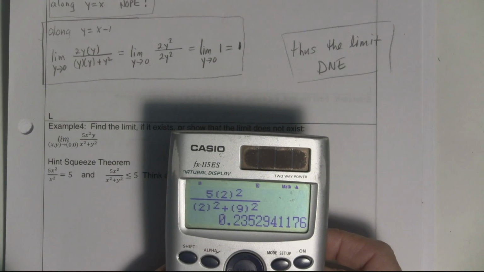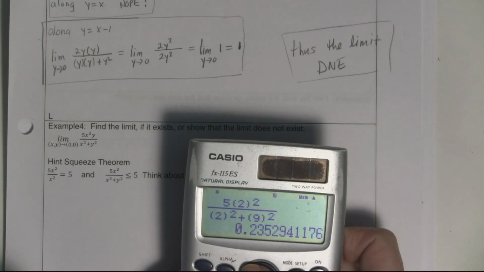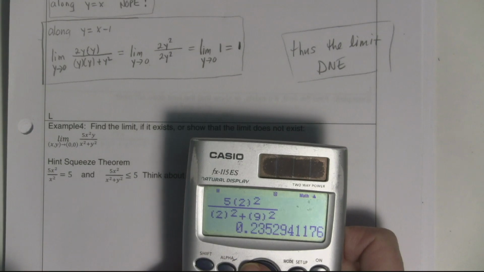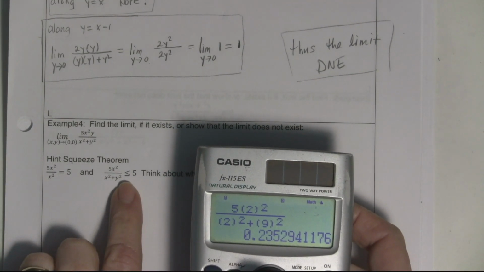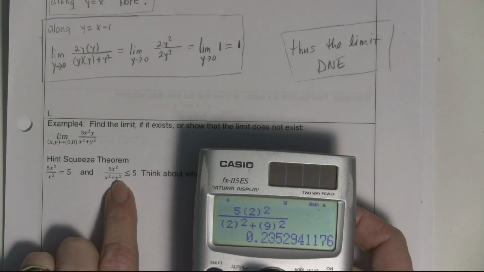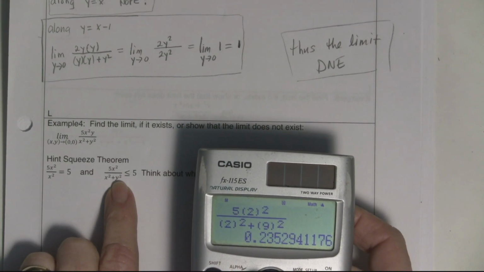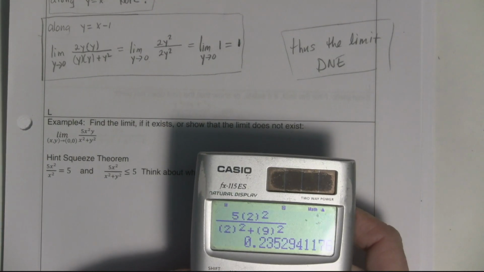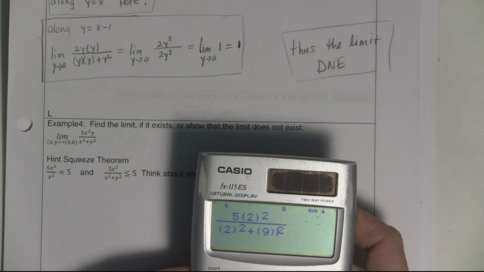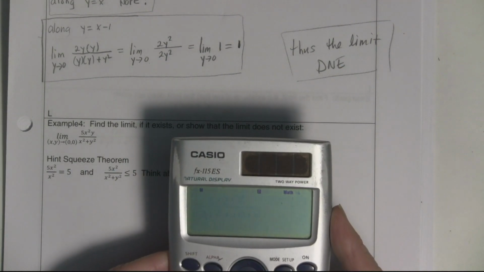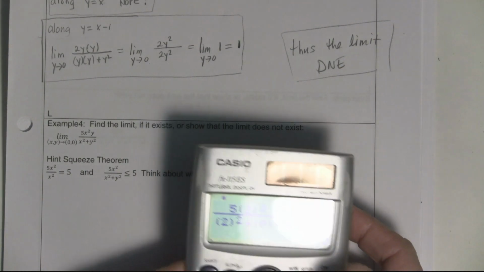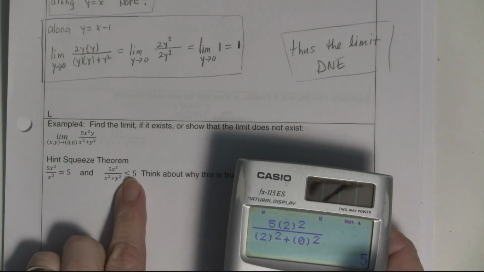There's a 0.235. No matter what, it's getting smaller, right? And so that's all they're saying. If you add something to the denominator, that's getting smaller. Now, if y was 0, then I'd just be getting 5. So thus the equals.